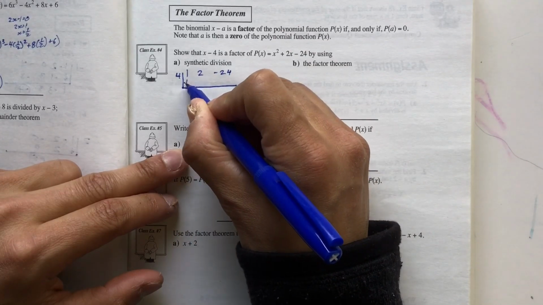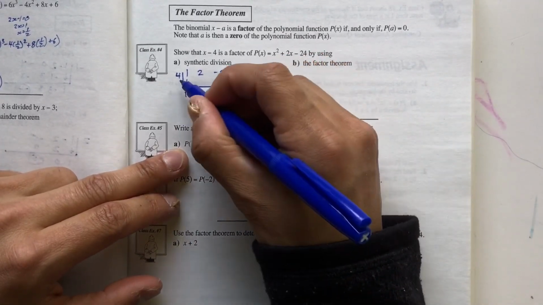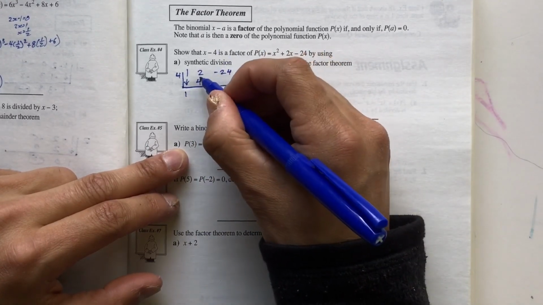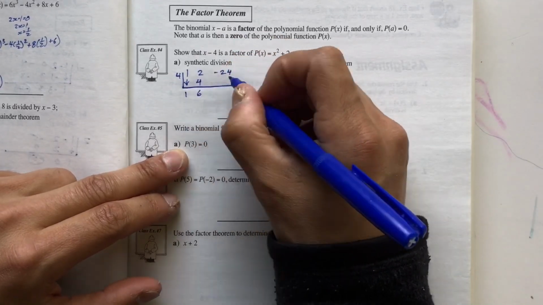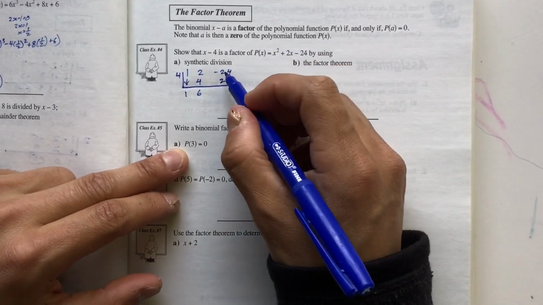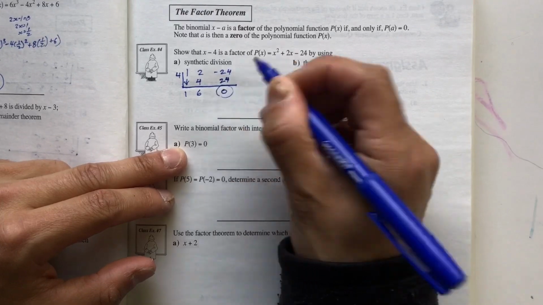And we always begin by bringing down the first coefficient. And so the 1 will go here, and we'll multiply 4 by 1, leaving me with 4. And then we add the column together, giving me 6. And 4 times 6 will give us 24. And then negative 24 combined with our positive 24 will leave us with a remainder of 0.